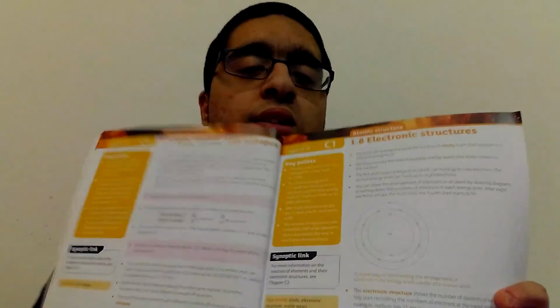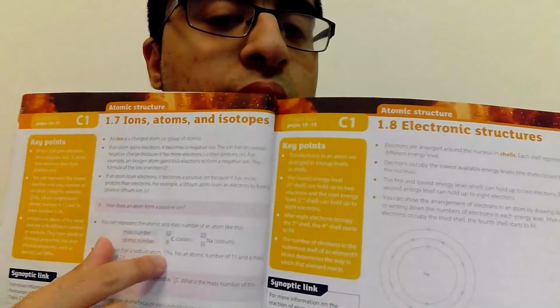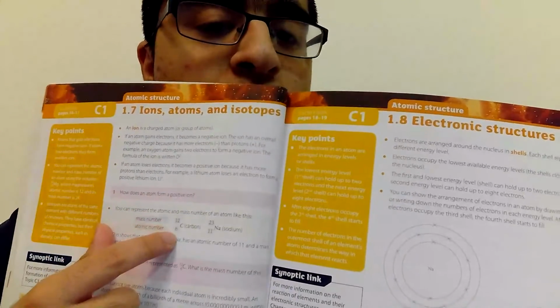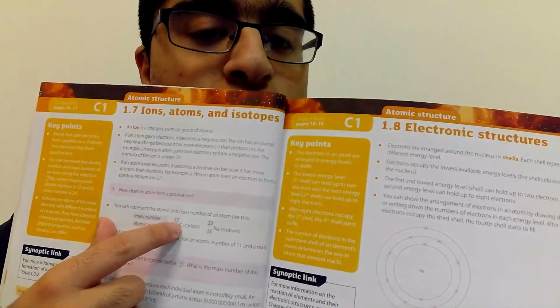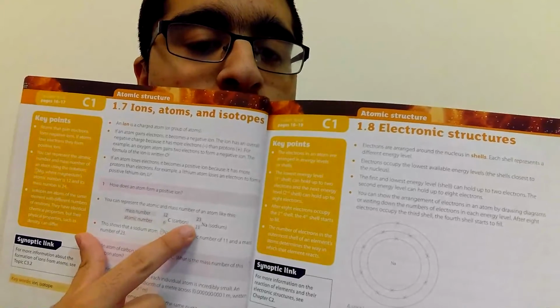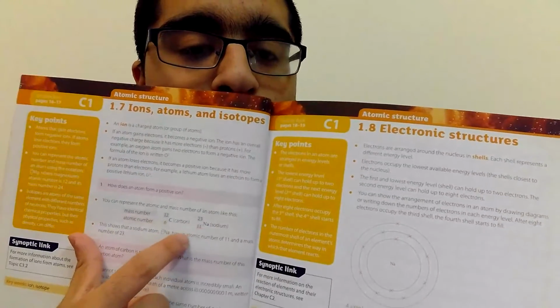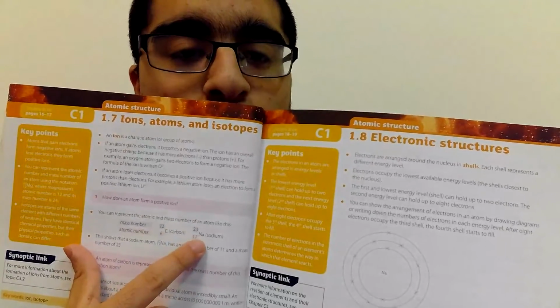Now you can represent the atomic number and mass number of an atom like this. This is carbon. Its atomic number is 6 and its mass number is 12. So 6 is at the bottom, 12 is at the top, and in between you have C, which is the element symbol for carbon. A similar thing with sodium, the symbol is Na. Here 11 is the atomic number, 23 is the mass number, and the symbol is Na.